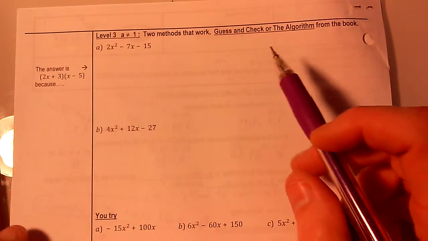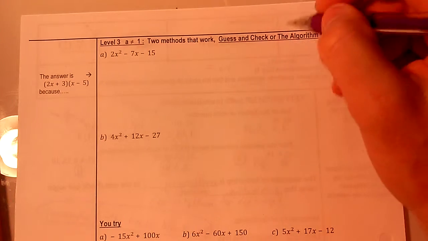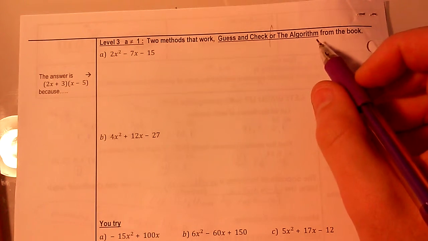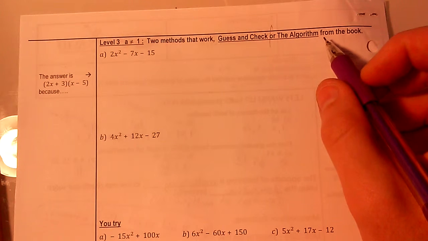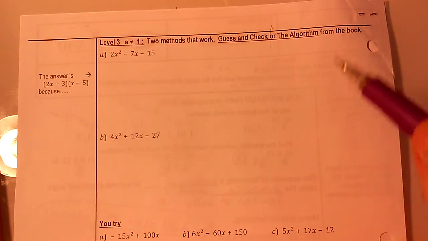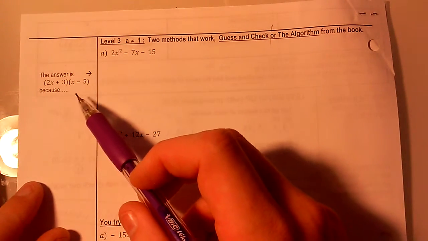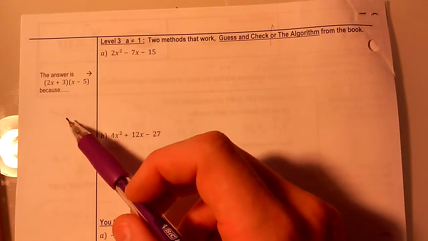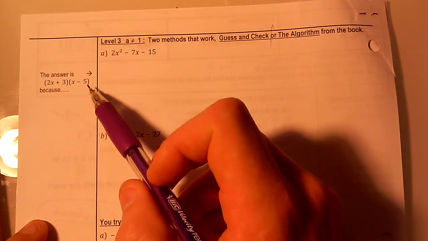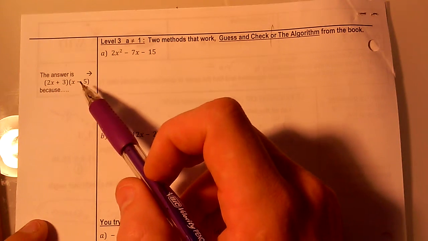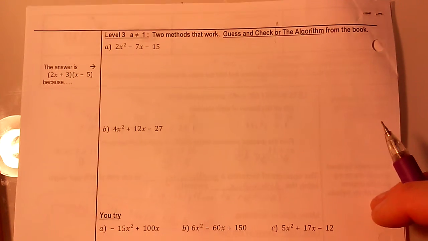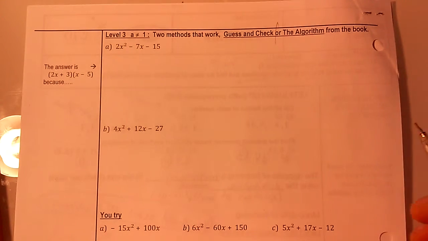All right, so we have actually 2 methods here: the guess and check method or the algorithm. In the book, if you look at the examples, I believe they use the algorithm method. So, like we did with the last one, let's work backwards so you can see why this is a bit more complicated. Here's the answer. I already gave it to you. But let's do the multiplying steps, and then we can see where the tricky stuff is as we work backwards to factor.